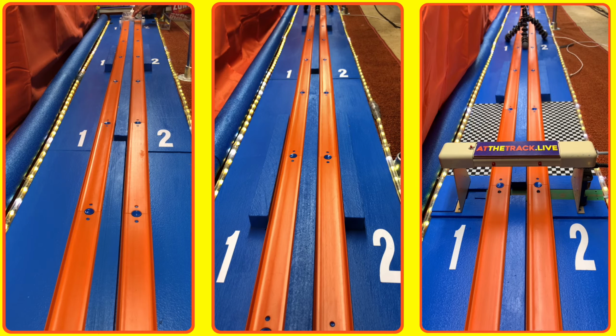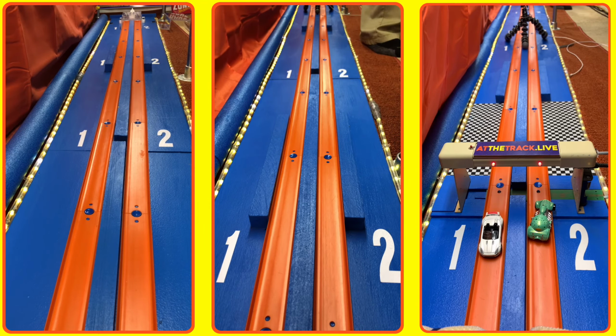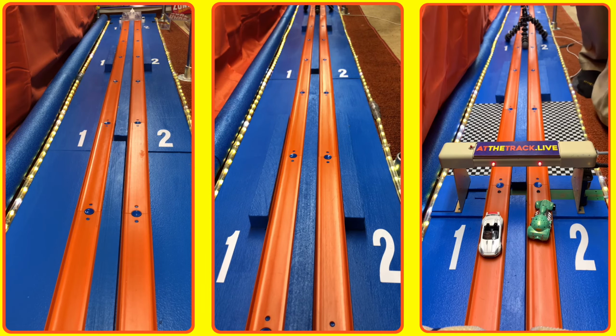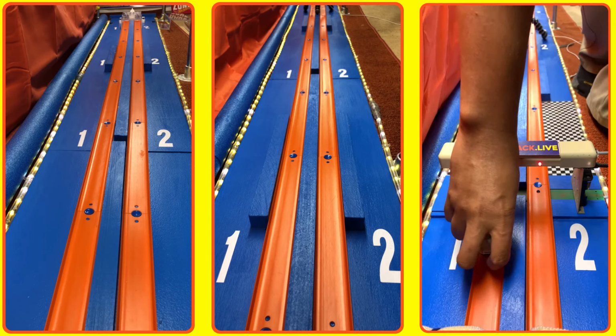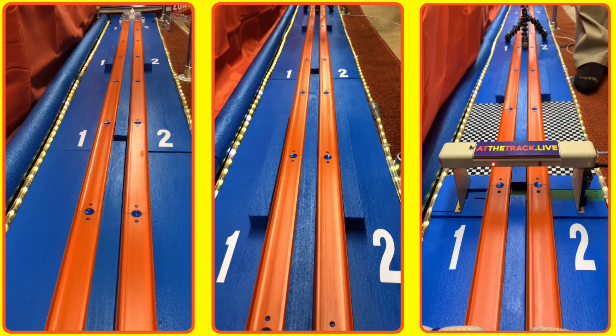Three, two, one, race. Jaguar takes it. It was not necessarily all that close, but the Jaguar took it. And we will switch sides, see if Squidward can make up that difference. But it's going to be a tall order because, again, that Jaguar is fast.